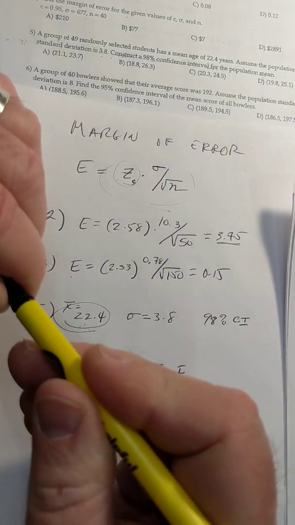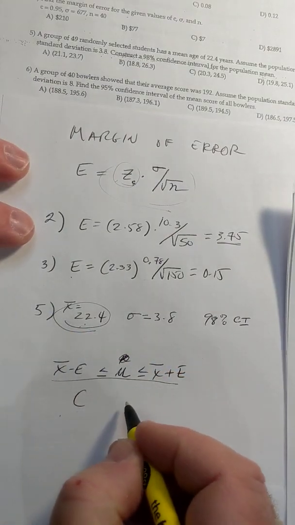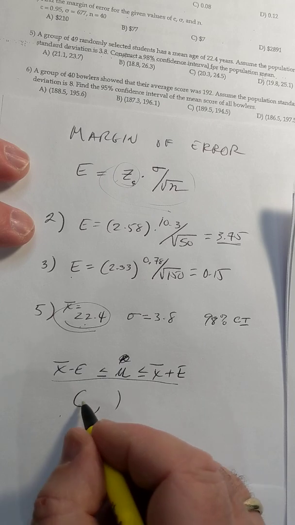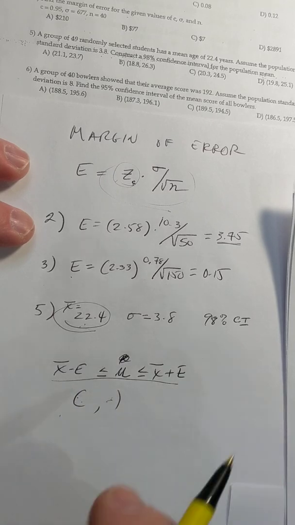And the choices on the test are not written that way. Sometimes in some books you'll see them written this way. Ours are going to be written in interval notation, just in parentheses with the lower end and the upper end. So that's the way I'll write them on here.